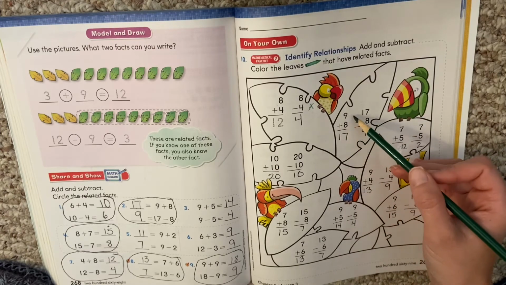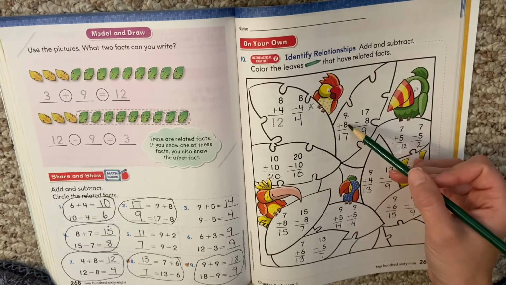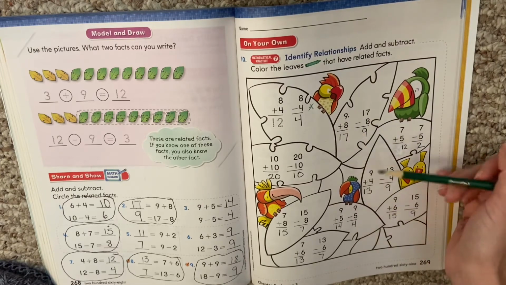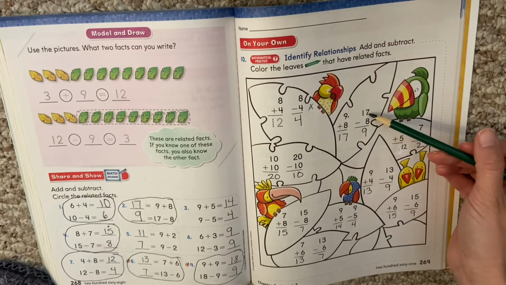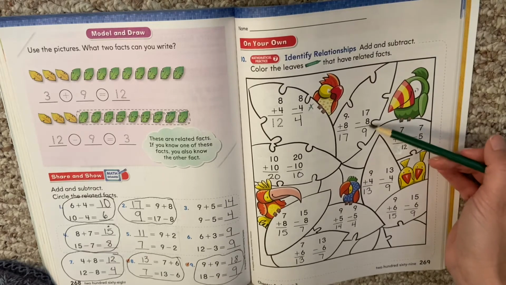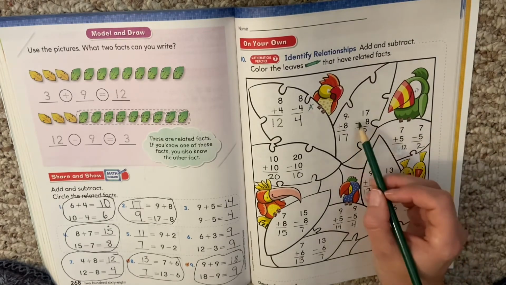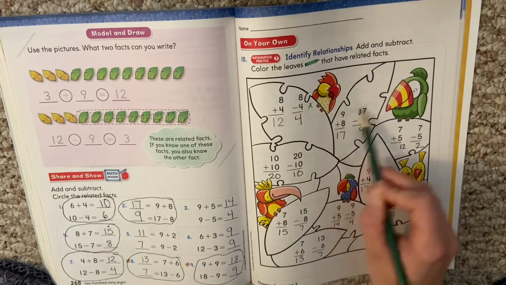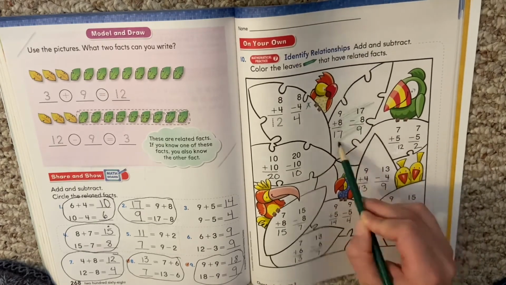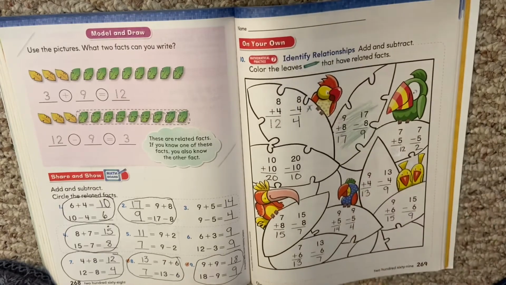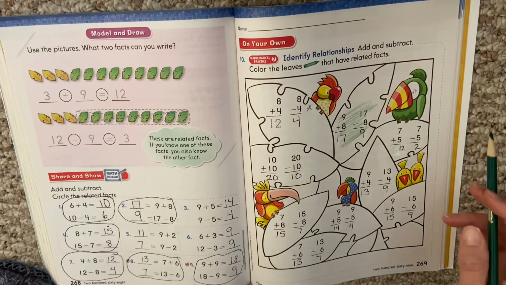Look at this one. 9, 8, 17. Are we using the same numbers? 17, 8, 9. Are they the same? They are. So ready? You can go back later and color this better. Do a quick shade on top of it. That lets you know, hey, I gotta color that leaf in.